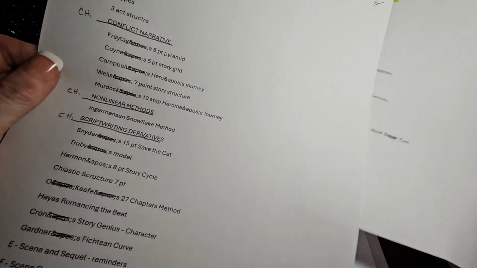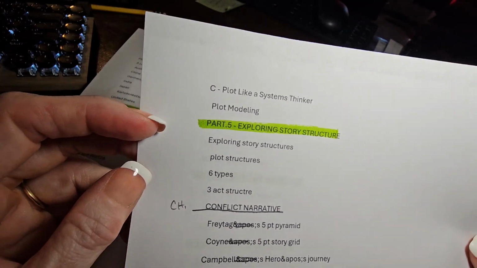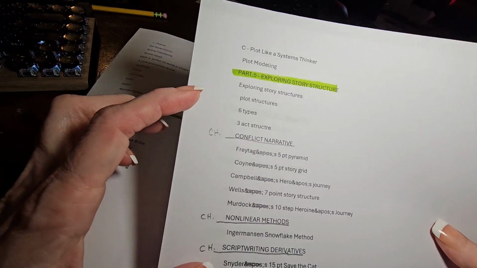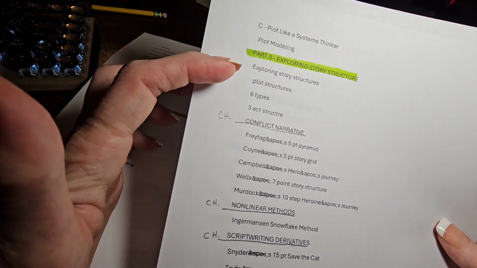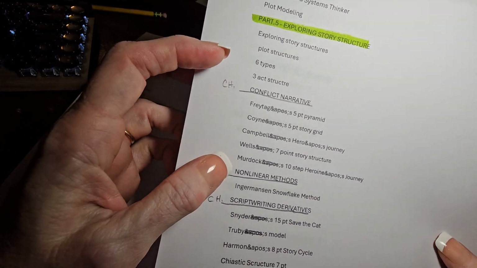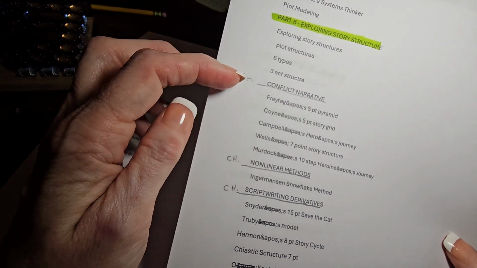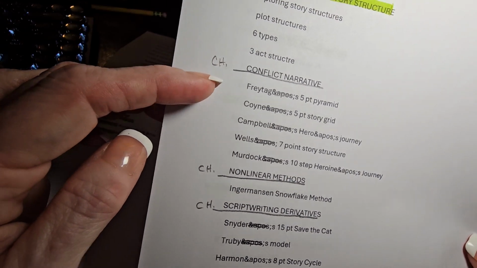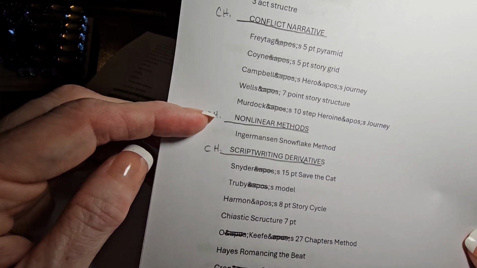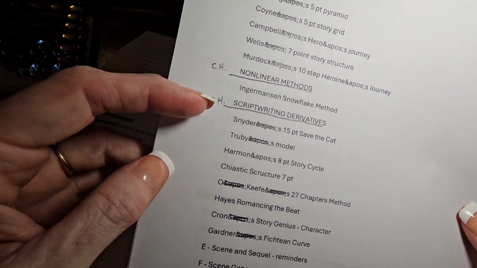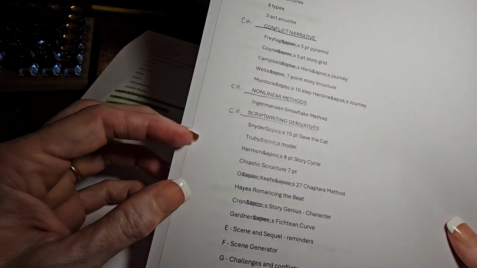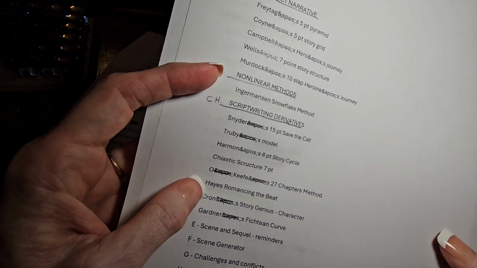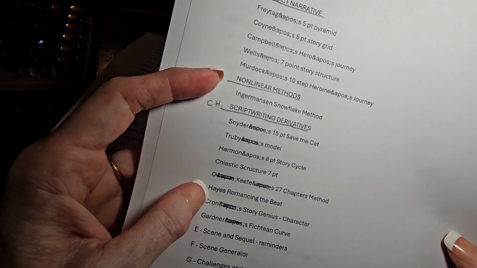Because then we're going to go into exploring story structure. This again has gotten a pretty significant workover today because we're going to look at very dialed in kinds of story structure. For example, we're going to talk about conflict narratives and what those look like and who pioneered them, nonlinear methods of structuring a story, script writing derivatives, which if you know me at all, you know is my pet peeve, but we have to go there because it is so prevalent in the standard Western conflict driven narrative.